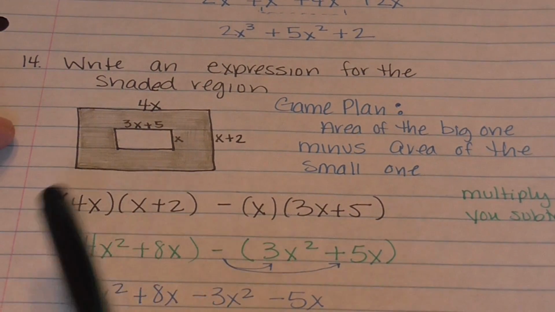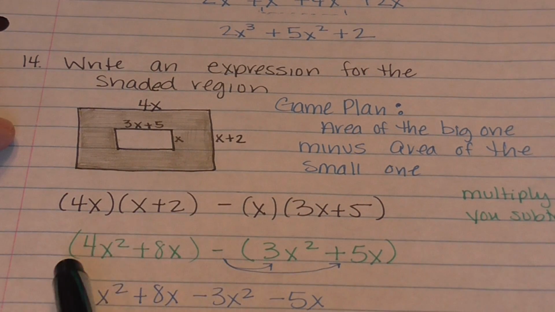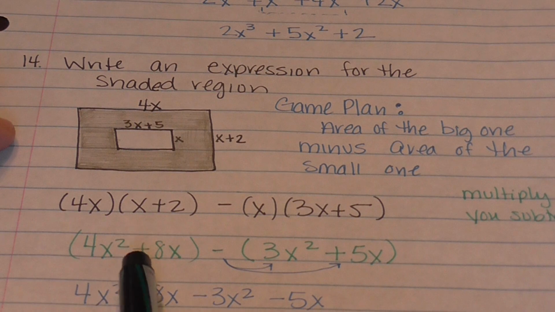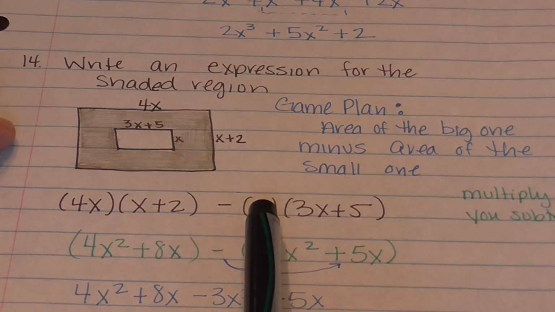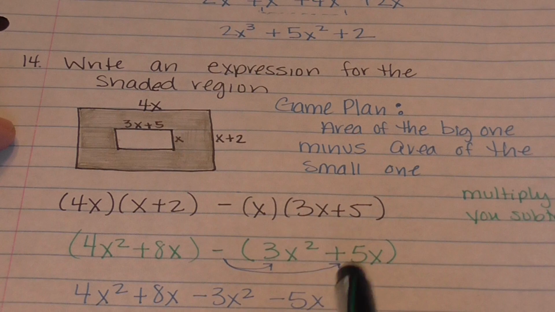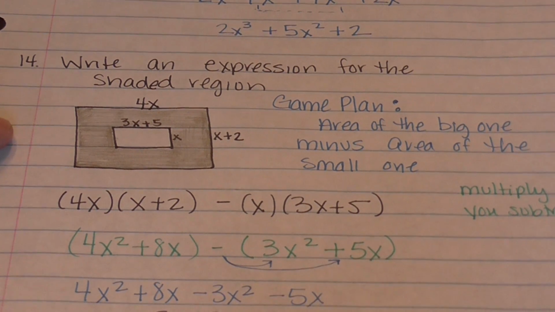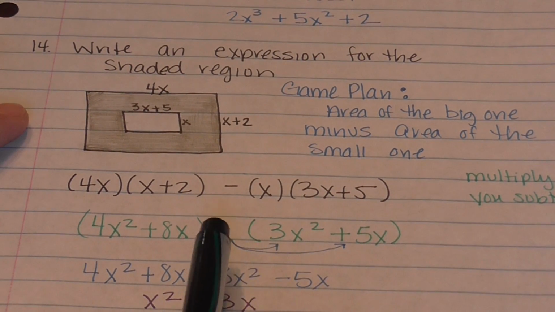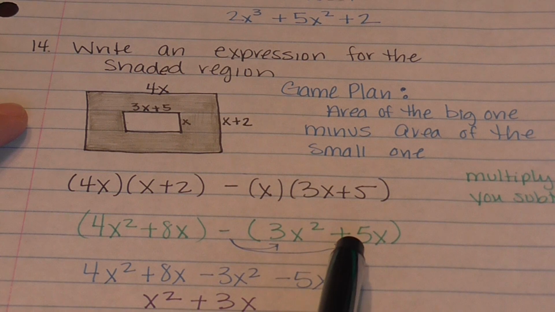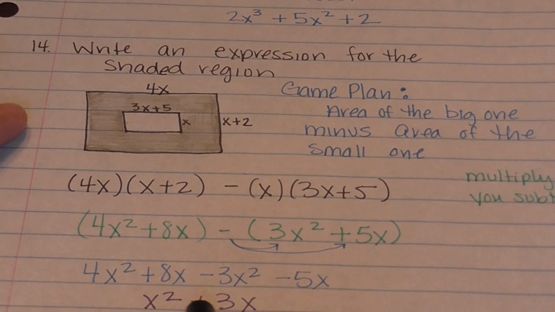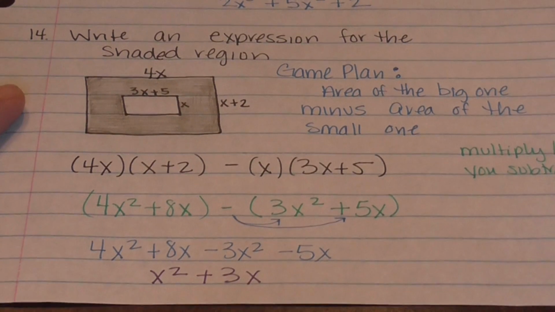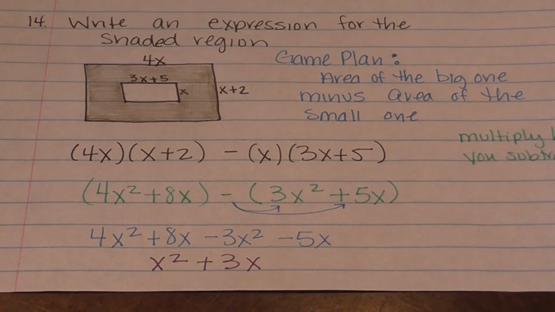So for this one, we're going to distribute the 4x into the x plus 2, so 4x squared plus 8x. I'm going to distribute the x into the 3x plus 5, so that's 3x squared plus 5x. I'm going to use subtraction, so I'm going to distribute the minus sign to both pieces, and I end up with 4x squared plus 8x minus 3x squared minus 5x. Combine my like terms, and I get x squared plus 3x. So given any value of x, I would be able to find the area of the shaded part.